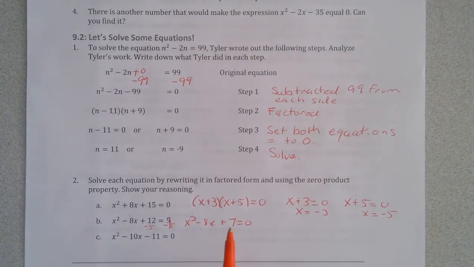And at first it looks like that's not possible because I need factors of positive 7 that add to be negative 8. But then as I think more deeply about the problem, I know that I could do a negative times a negative to make a positive. And when I add a negative and a negative, it can make a negative. So the only factors of 7 that could be both negative are negative 1 and negative 7. And then when I add those, negative 1 plus negative 7 makes negative 8.